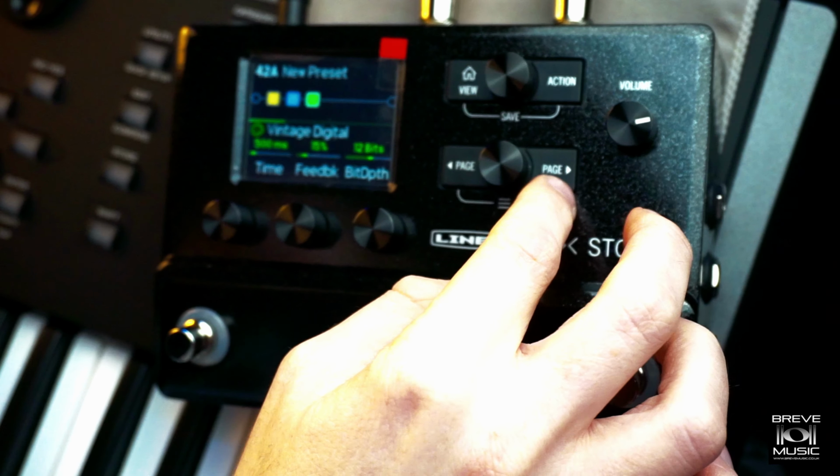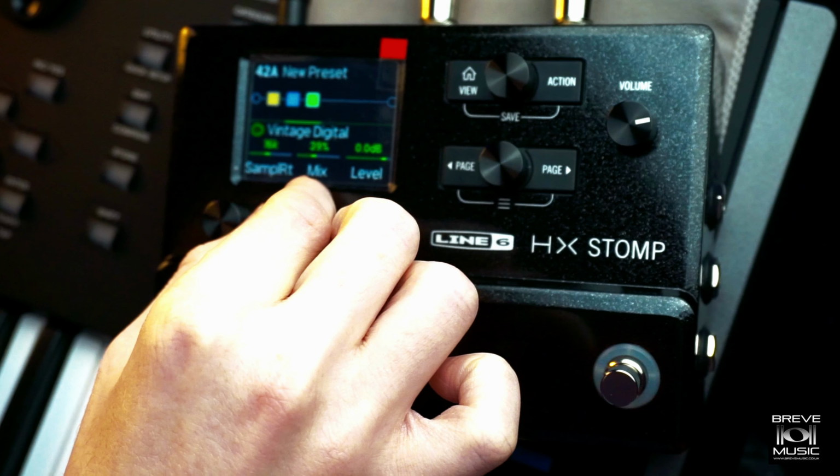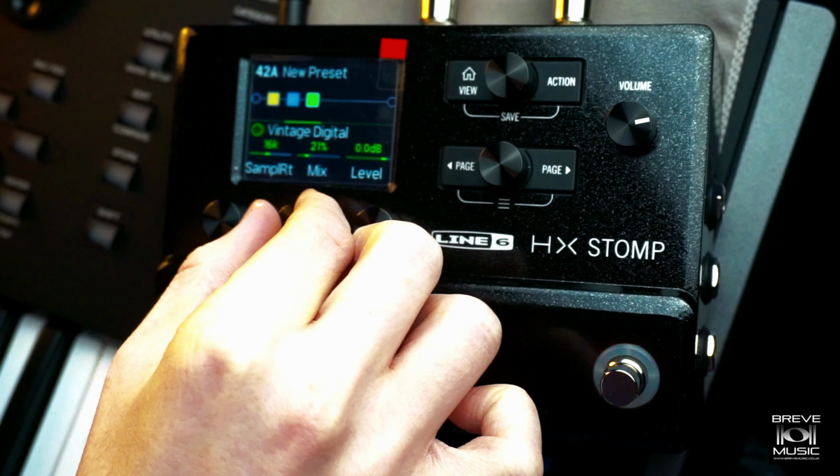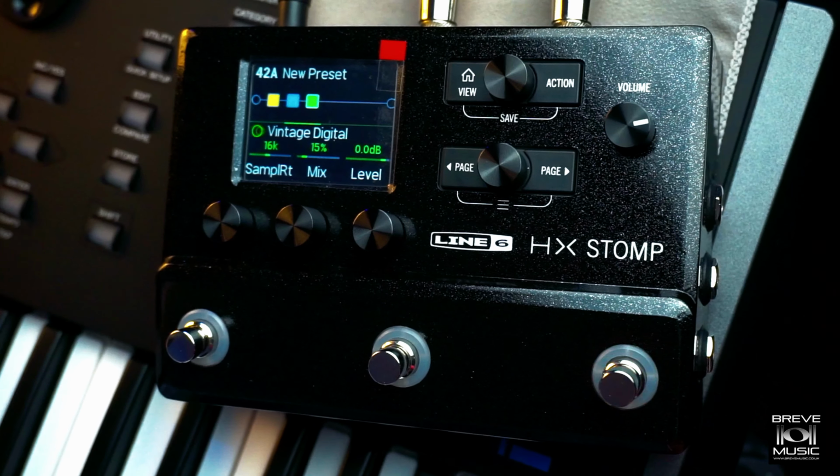So it's really strong at the moment. So let's turn that feedback down a bit more, and let's bring it down all the way to 15%. I like to be a bit subtle with the delay. Let's turn the mix down on the second page as well. Lovely. Already it's livened it up a bit more.